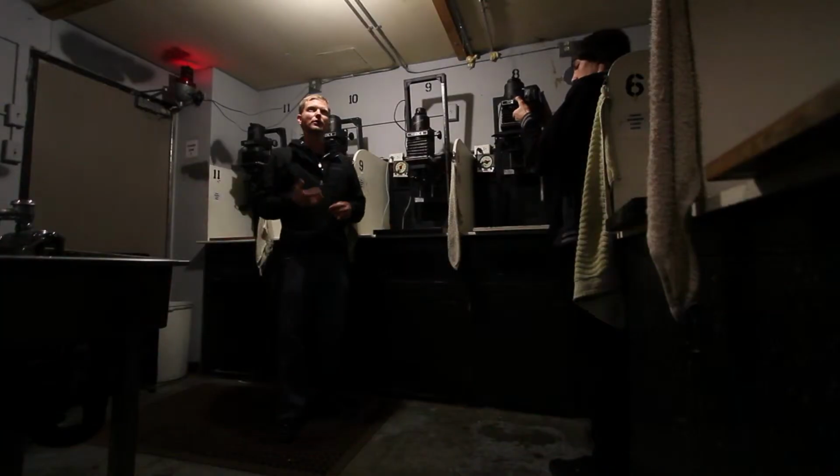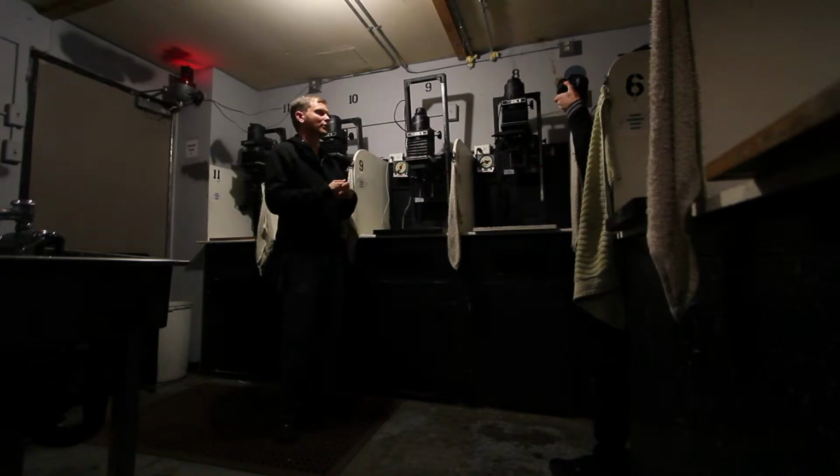And now you can see that the white lights are on here. This is not normally the case. We normally have the safe lights on here like this when the students are in here with their photographic paper.